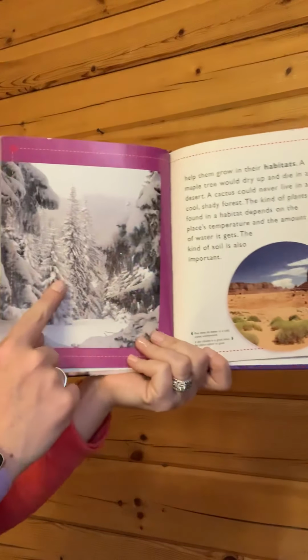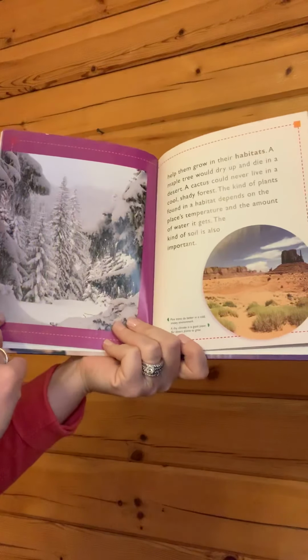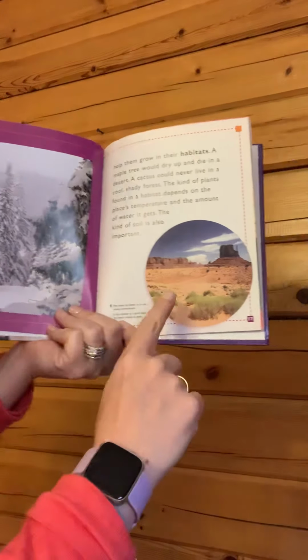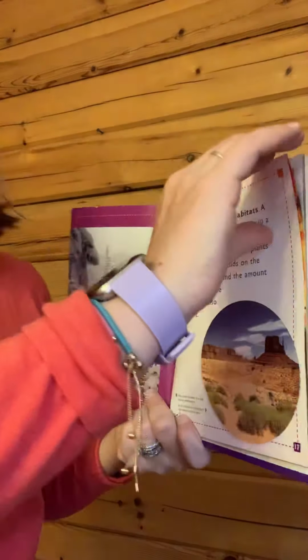So pine trees do better in a cold, wintry environment. A dry climate is a good place for desert plants to grow. They don't need a lot of water.